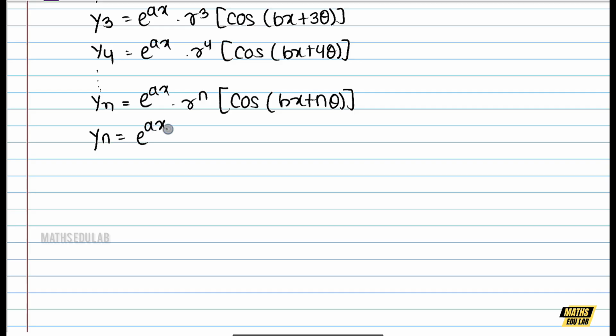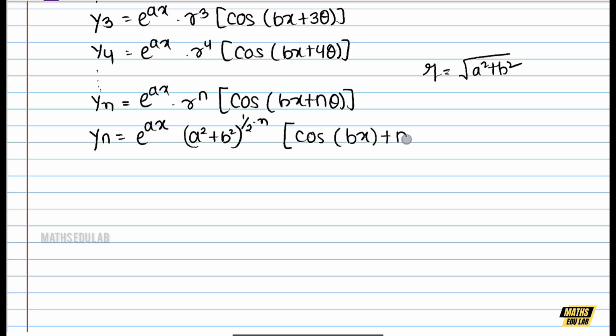So e to the power of ax, the value of r is equal to root over a square plus b square. So the r value is nothing but root over a square plus b square, so the power will be 1 by 2 into n, then cos bx plus n, and the theta value is tan inverse of b by a. So this is what I am substituting here.